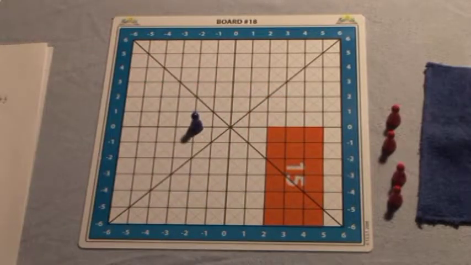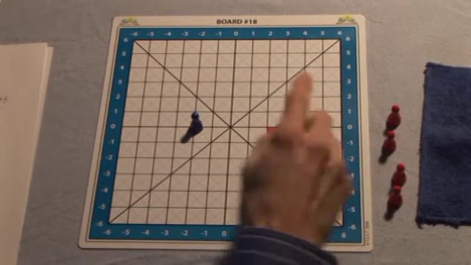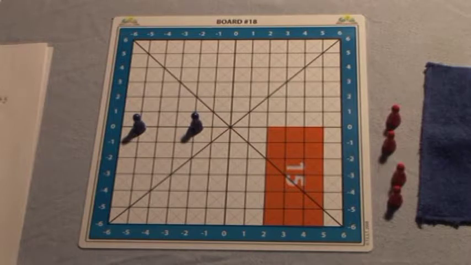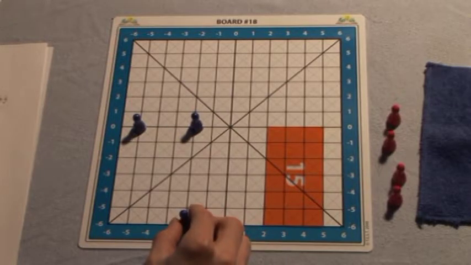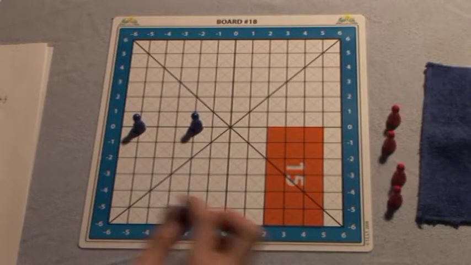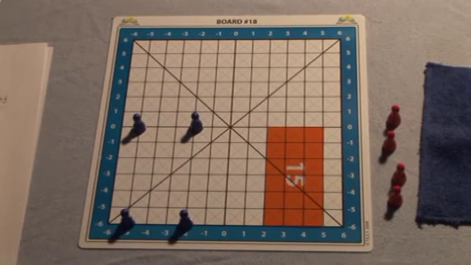So we'll place the first reflected coordinate 2 units to the left of the y-axis. Here we'll do the same thing, 5 units away. Then we'll reflect this one right here, and we'll reflect this one right here. So this is how you use board number 18, the geometric shapes and the pawns, to show reflections.